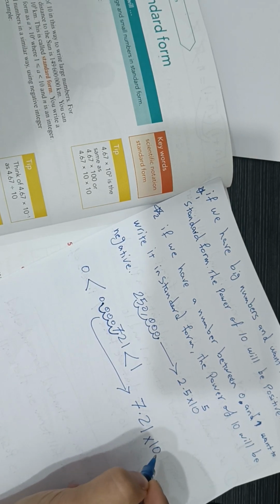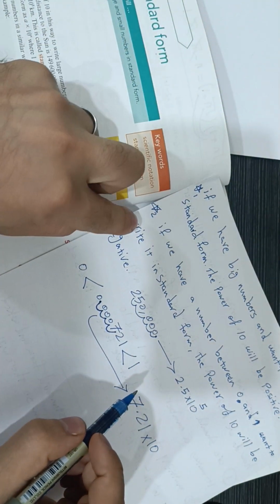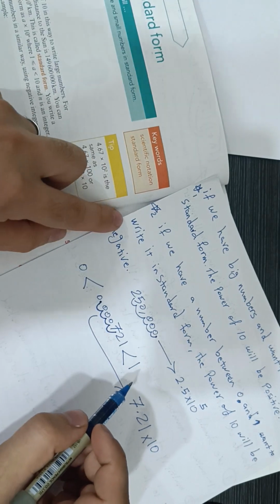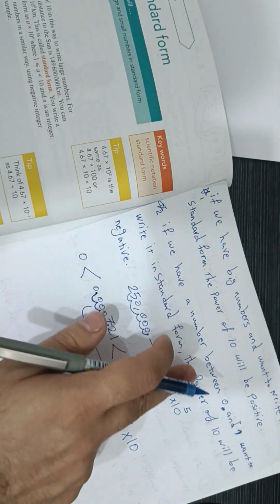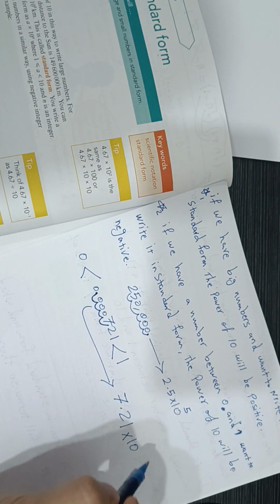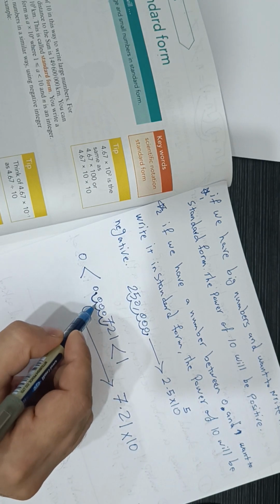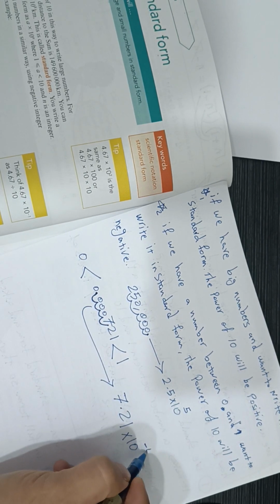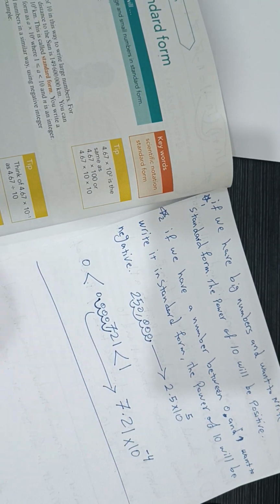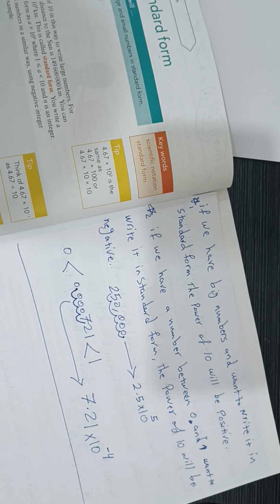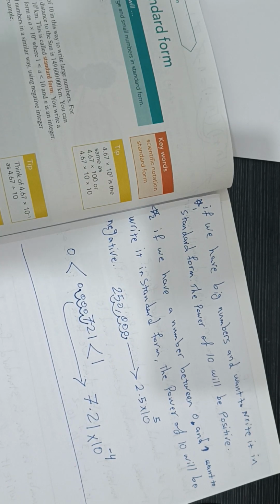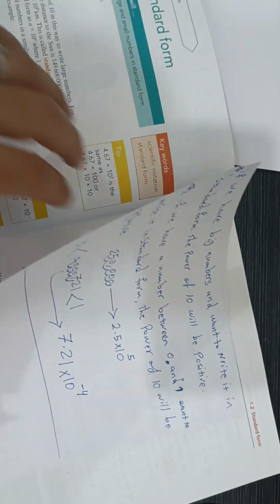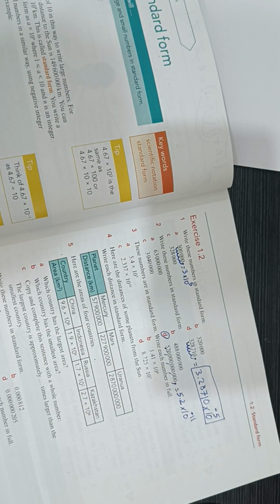Multiply by 10 to the power of. According to the star 2 note, if the number is between 0 and 1, the power of 10 is going to be negative. So 1, 2, 3, 4, negative 4. Add these two notes to your notebook as well, please, because during the examples we need them.